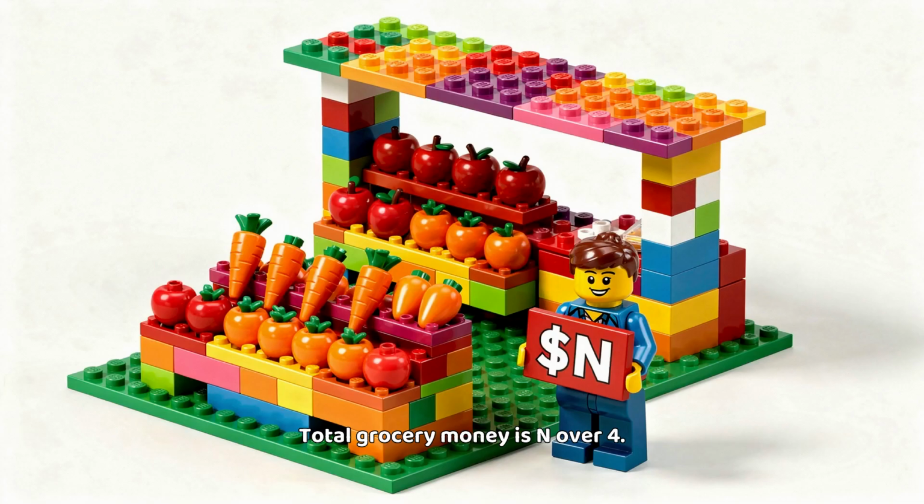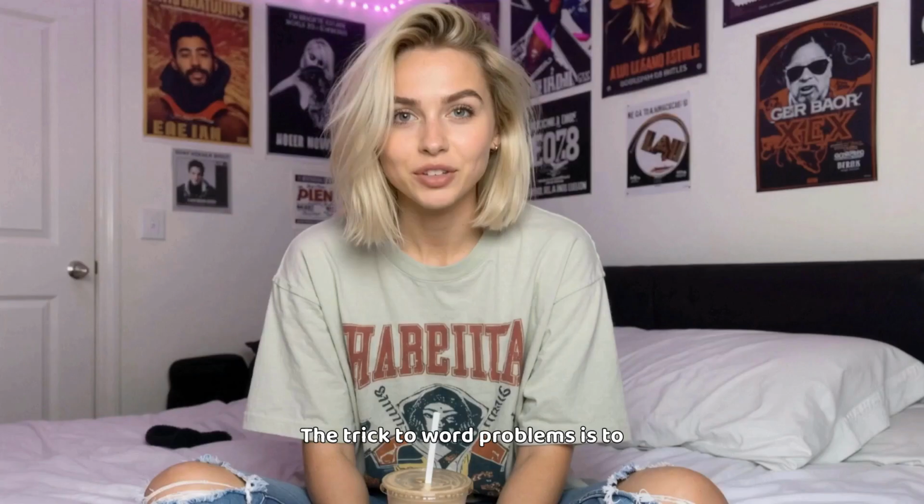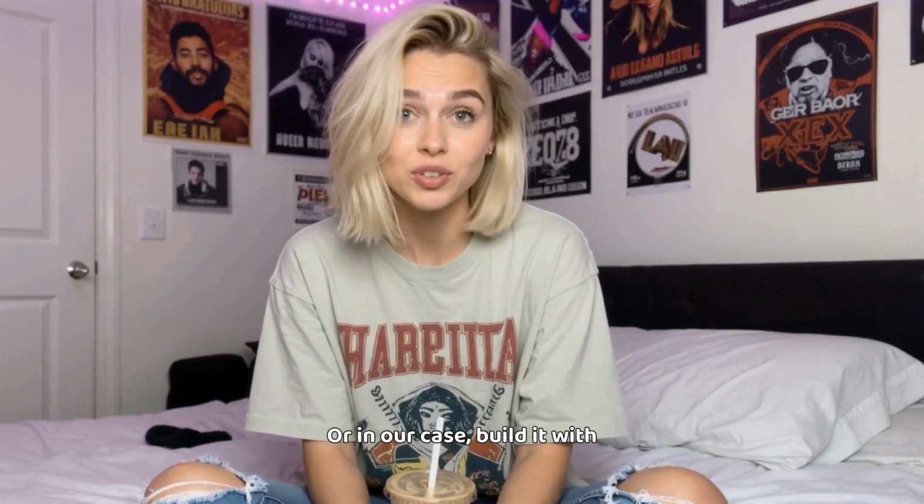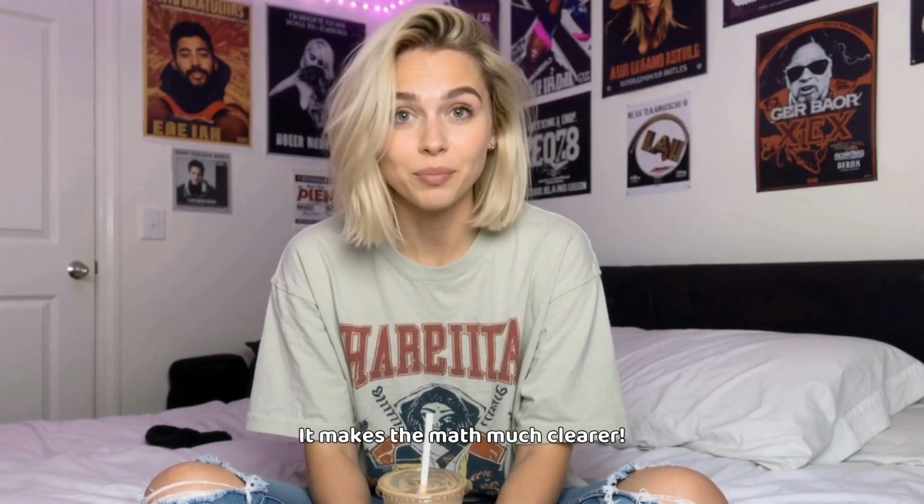Total grocery money is N over 4. Subtract the $22 for veggies, and the fruit budget is N over 4 minus 22. Healthy and math heavy. The trick to word problems is to draw a picture, or in our case, build it with Lego in your head. It makes the math much clearer.